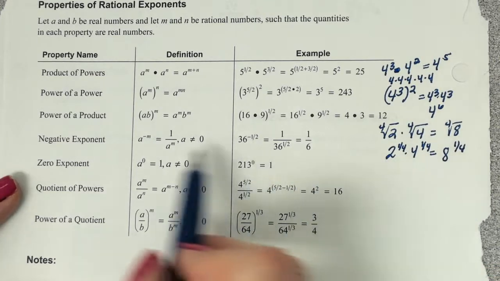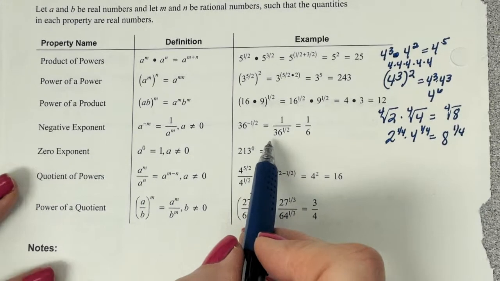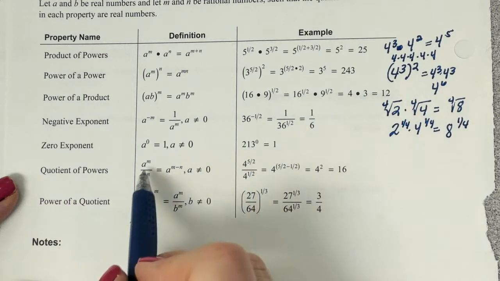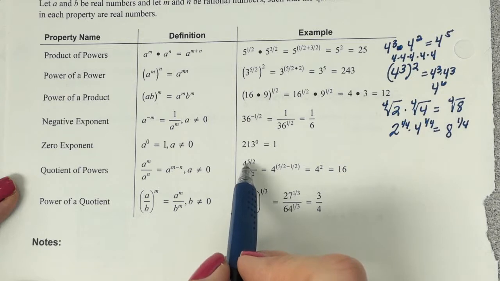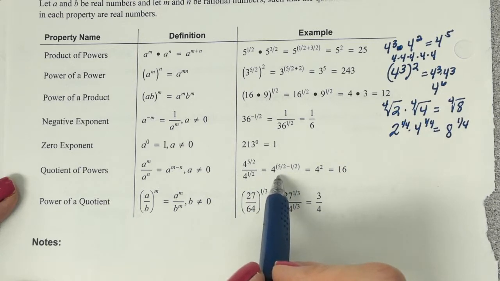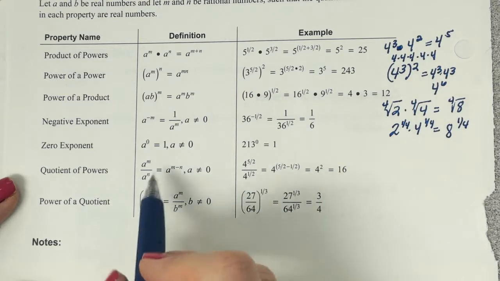It's the same thing. If we have a negative exponent, it's going to go to the denominator. We talked about that already. Anything to the 0 power is 1. If I have something that's getting divided with like bases, then I can subtract the exponents and keep the base. They show us that here. Base stays the same, subtract the exponents.